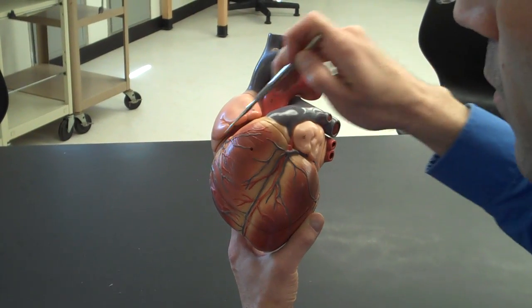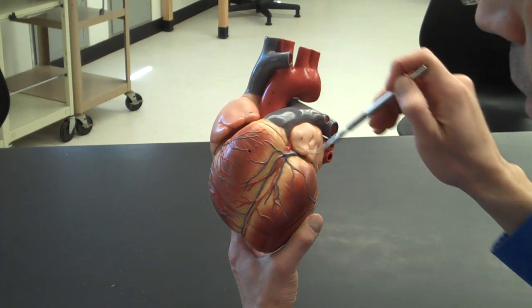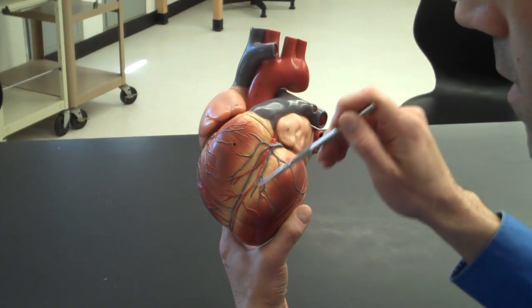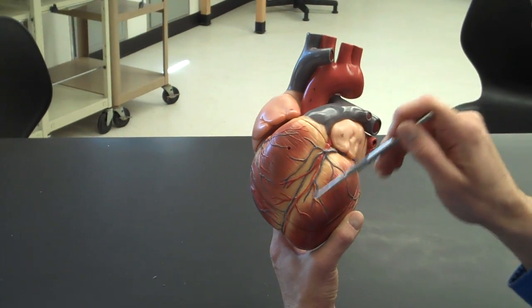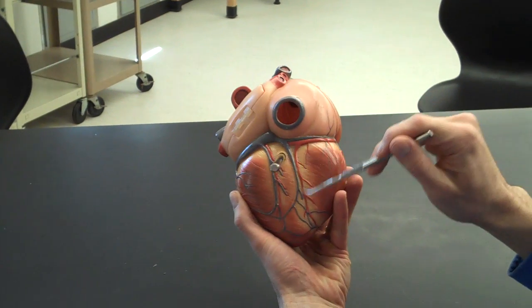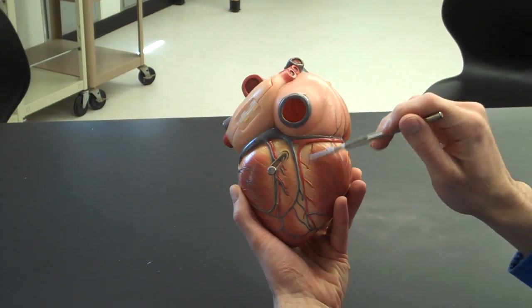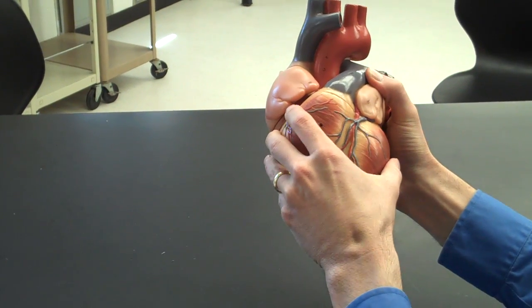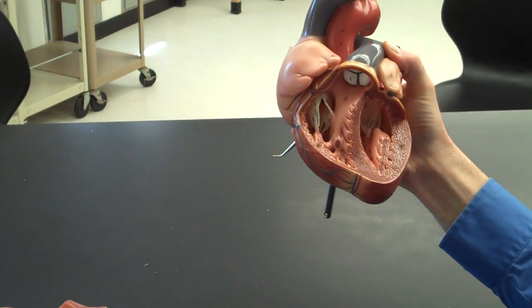Okay? This groove in here is called the coronary sulcus. We have also an anterior interventricular sulcus, interventricular, between the two ventricles. On the posterior side, we have a posterior interventricular sulcus. Okay? So if we remove this, we're going to look at some of the internal structures.